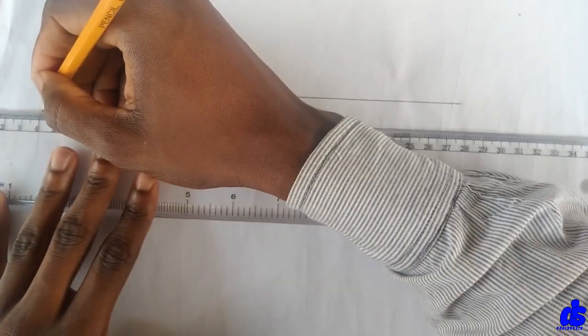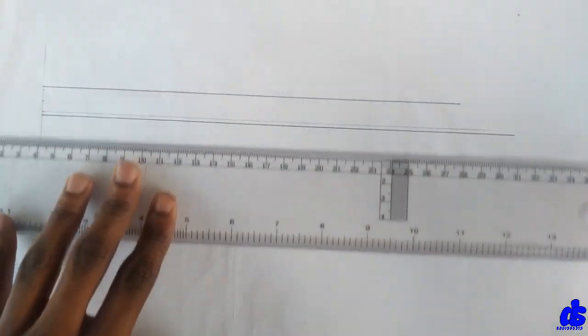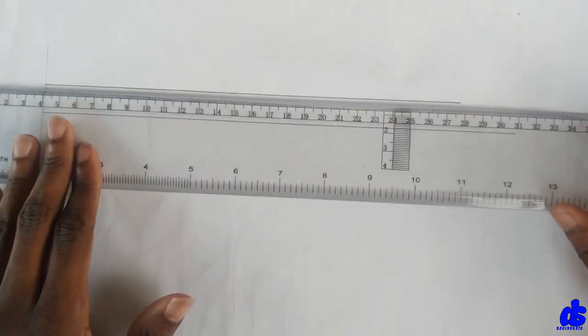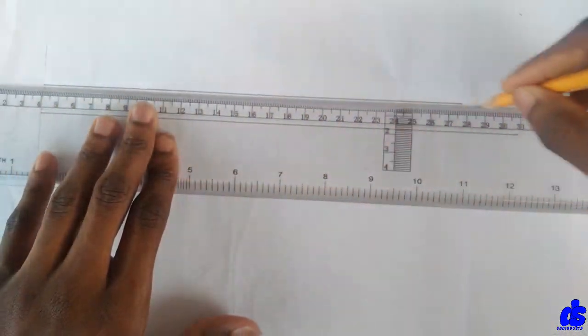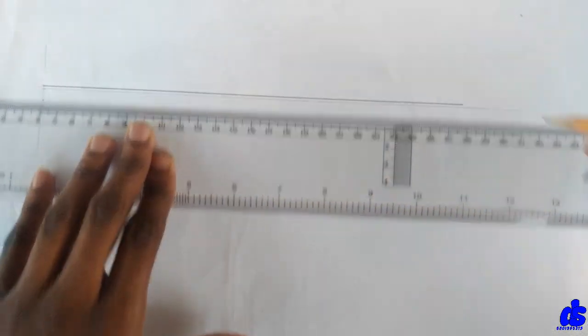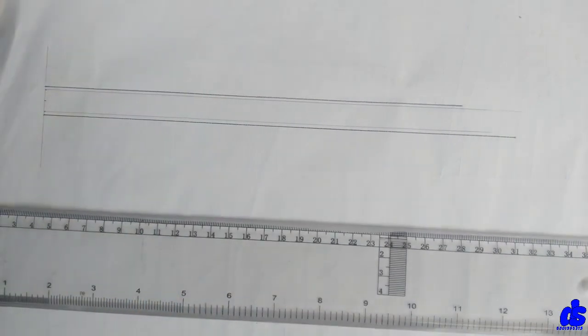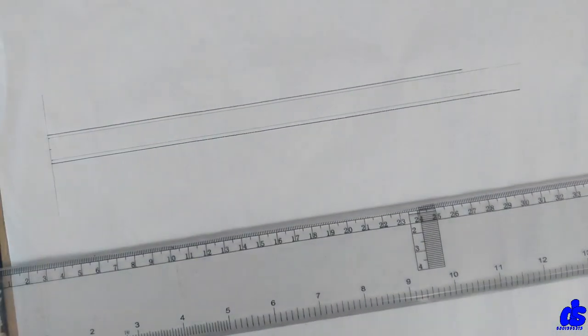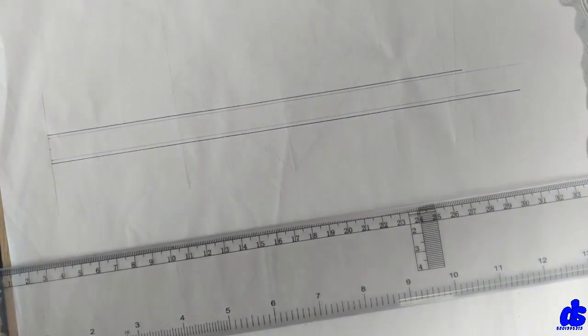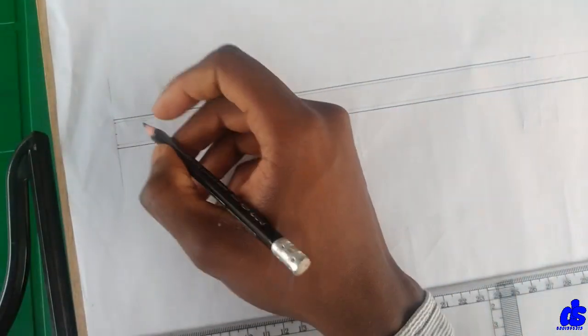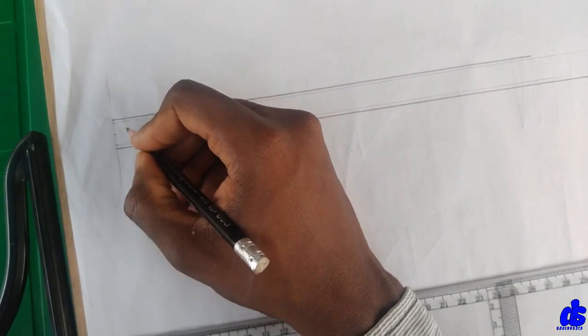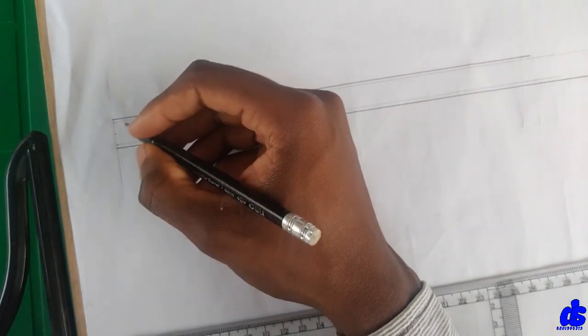I think it's too faint. Continuous thin line here. So this is what we have. We are going to fill this with the alphabet and with numbers. And in writing, you always write within the continuous thin lines.